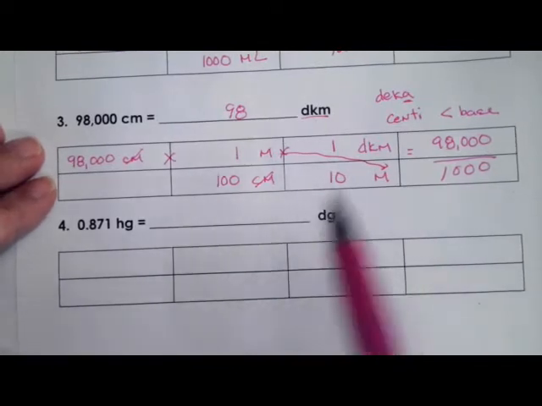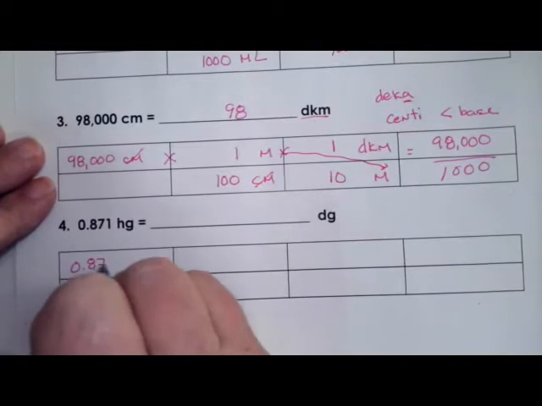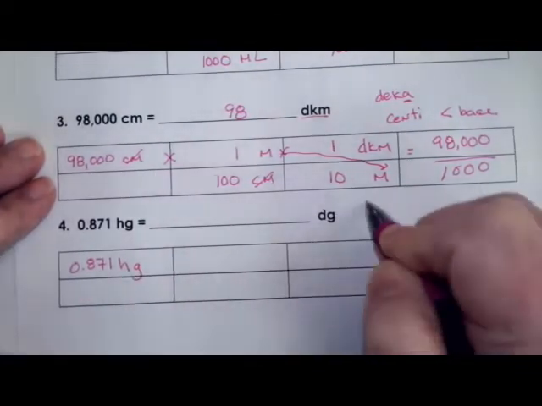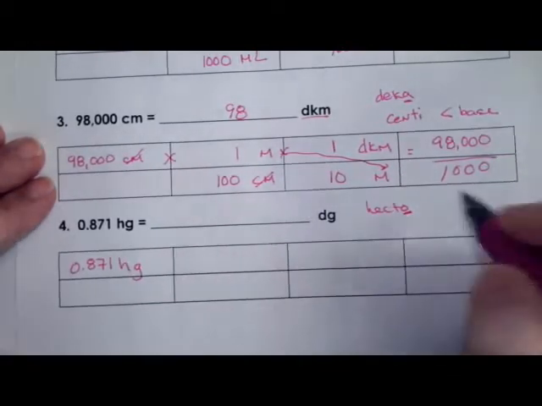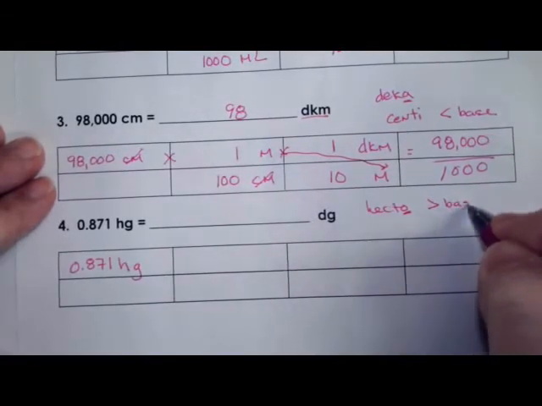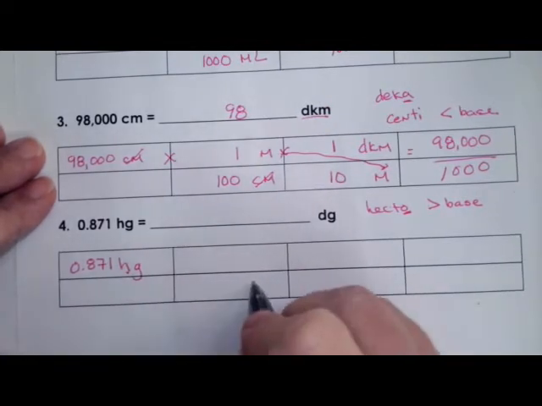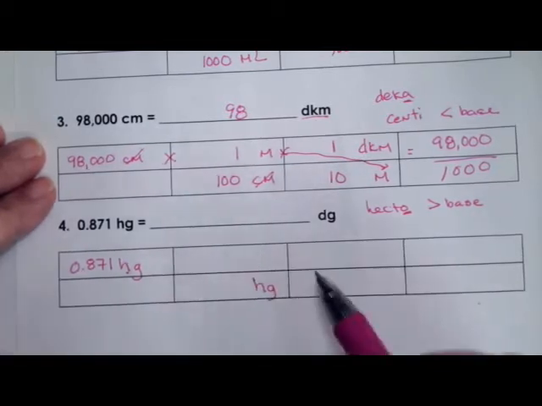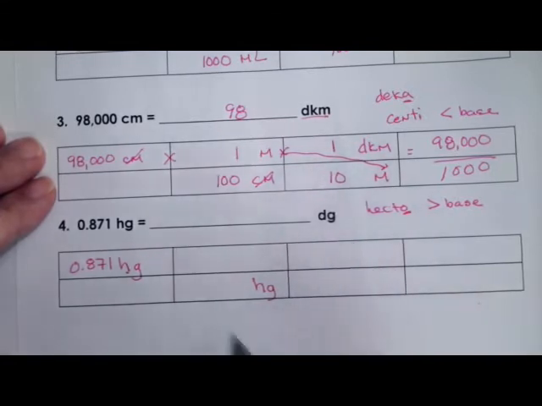Then let's try this next one. So we got 0.871 hectometers. And hecto doesn't have an I, so it must be greater than the basic unit. So we're going to have hectometers here and hectograms there, hectograms down here. Now, I don't know, there on the paper there is no conversion from hectograms to decigrams, but there probably is one to grams. Okay, so the hectograms are gone.